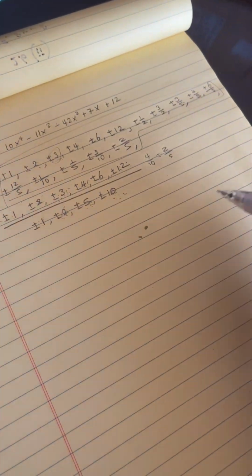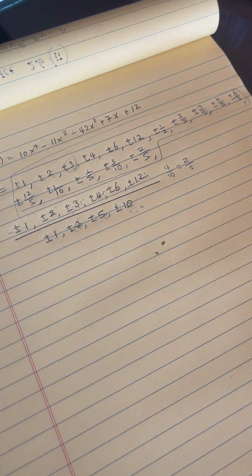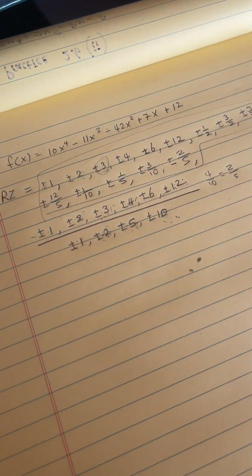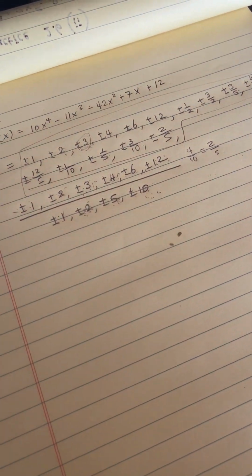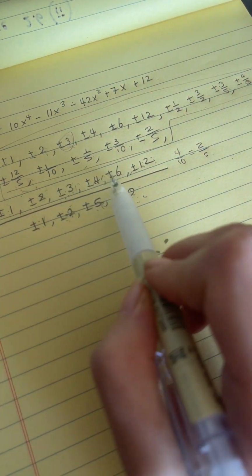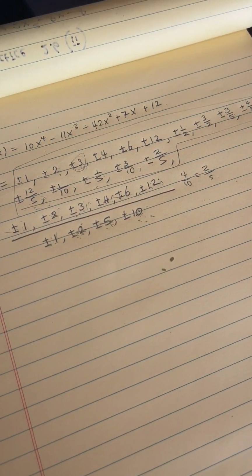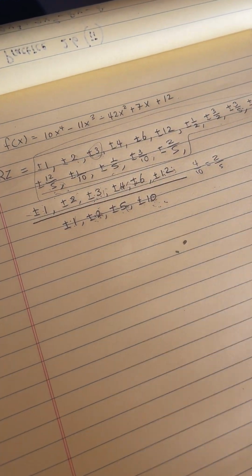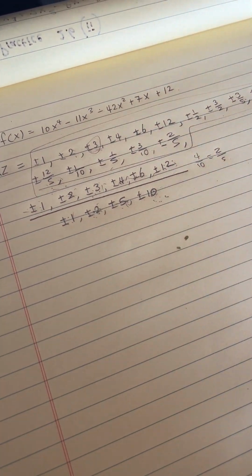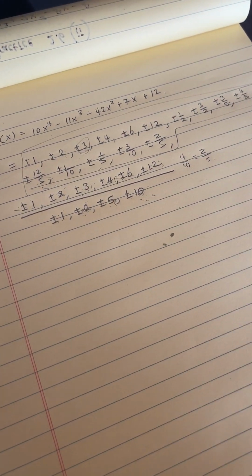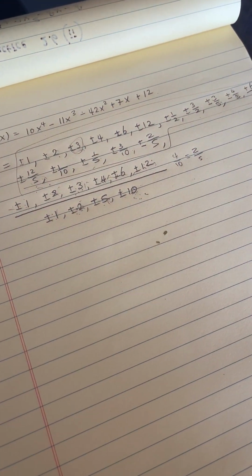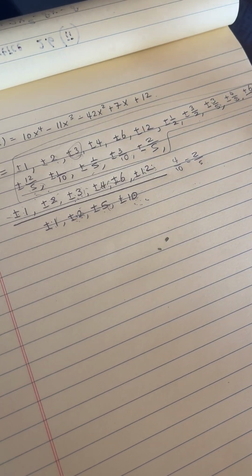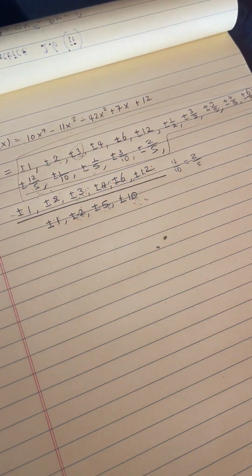But because this is a ridiculous amount of numbers, and we're getting some fractions because we're not just looking at integers this time around, you can go ahead and try them if you want to, but it's going to be a lot of work. So instead, now is a time for you to use your graphing calculator.